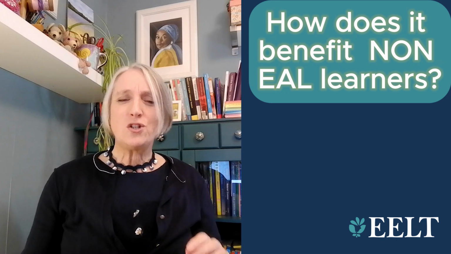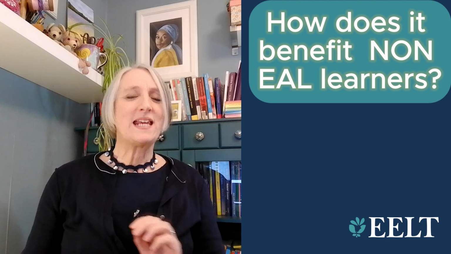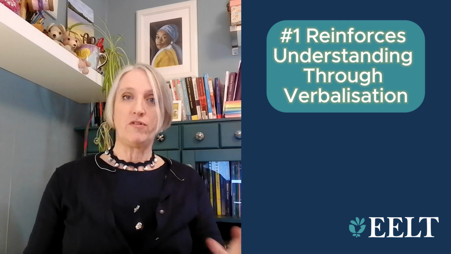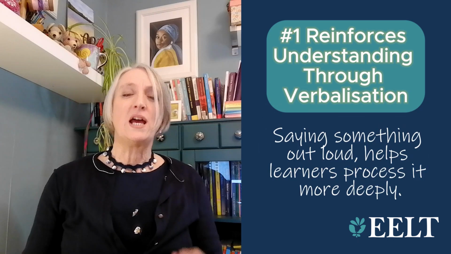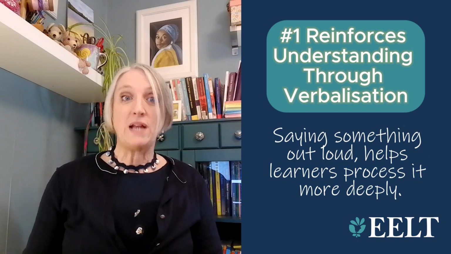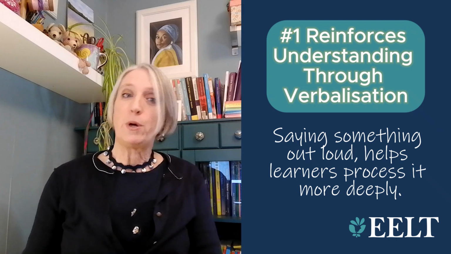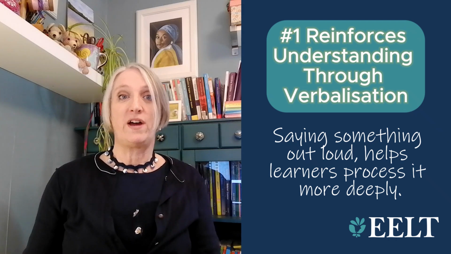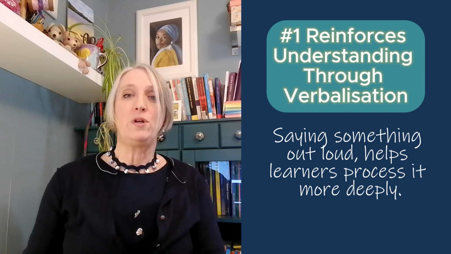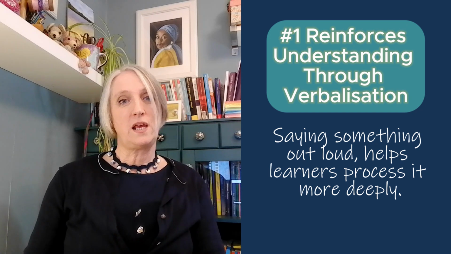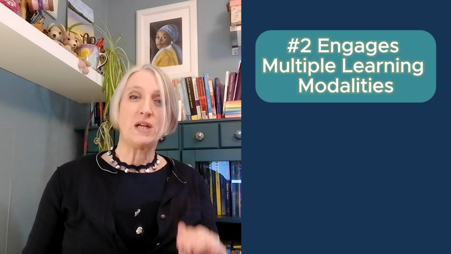How does it benefit non-EAL learners? Well, turn and talk helps students consolidate in several ways. So number one, it reinforces understanding through verbalisation, whether they're EAL learners or not. When students say something out loud, they process it more deeply. Explaining an idea in their own words helps both EAL and non-EAL learners clarify their thinking and reinforce memory. So maybe they don't copy exactly what you're saying, but they change the sentence and put it in their own words.